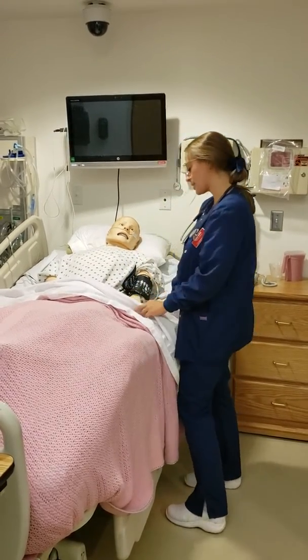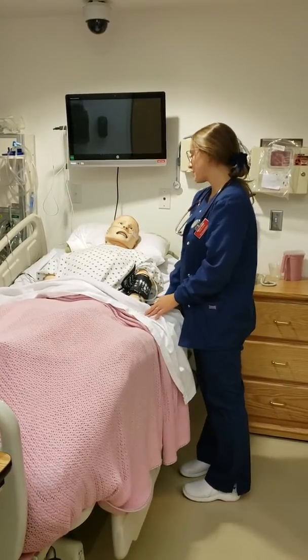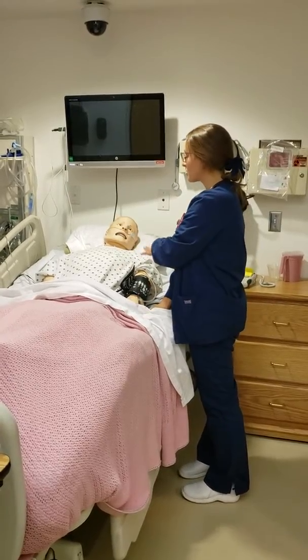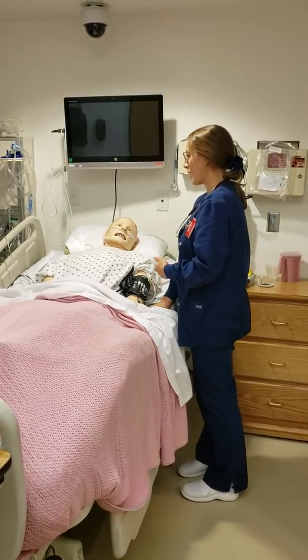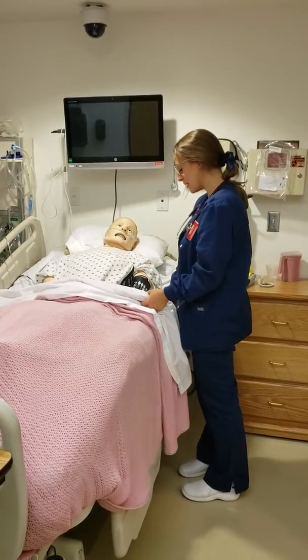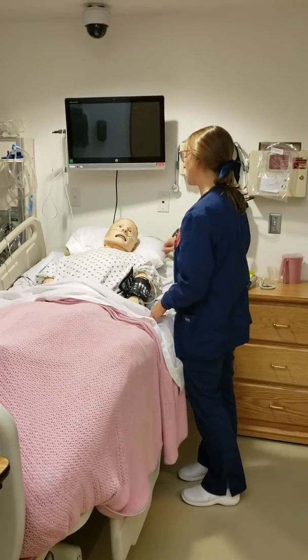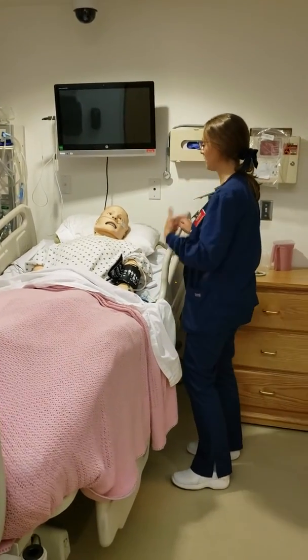I'm also going to take your radial pulse. For this, I'm going to count for 60 seconds. At the same time, I'll be watching my patient's chest rise and fall without them knowing for another 60 seconds, counting their respirations. Perfect, pulse is normal at 77 and respirations at 17.